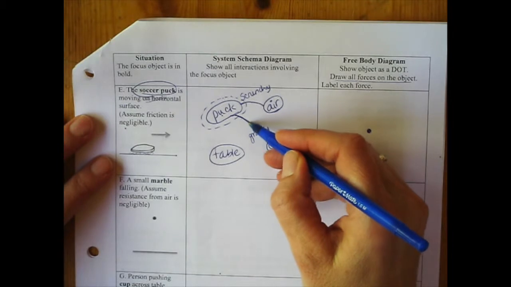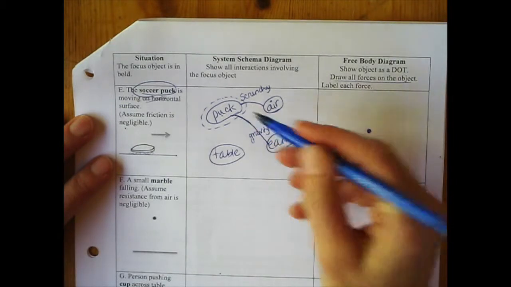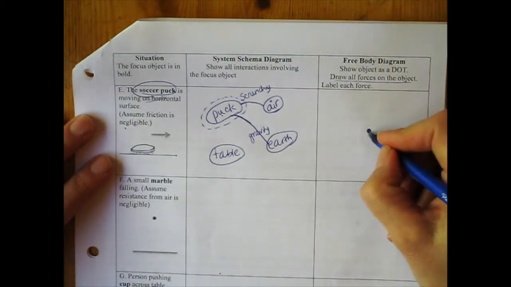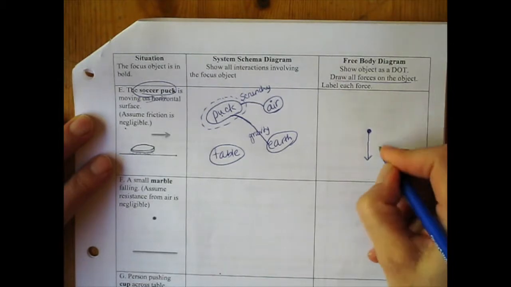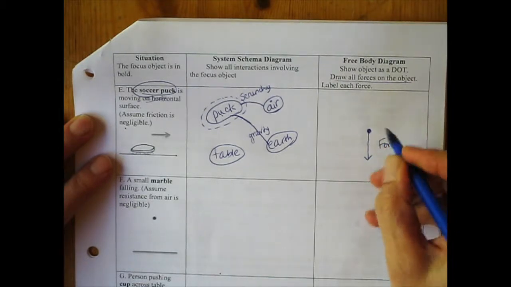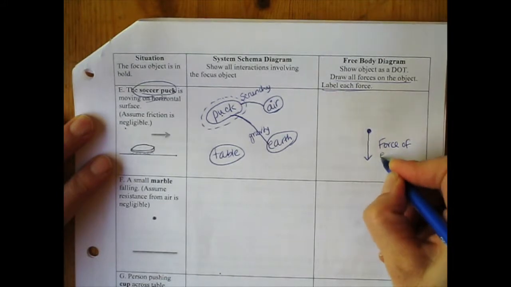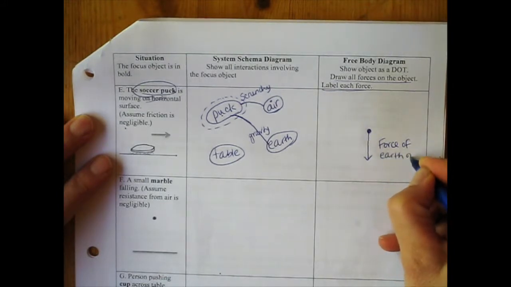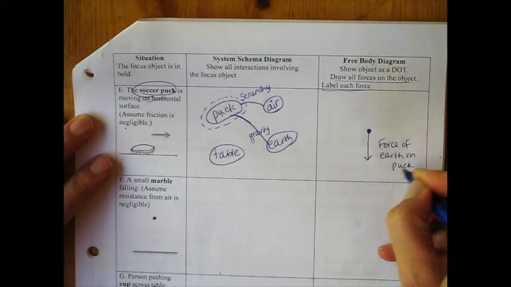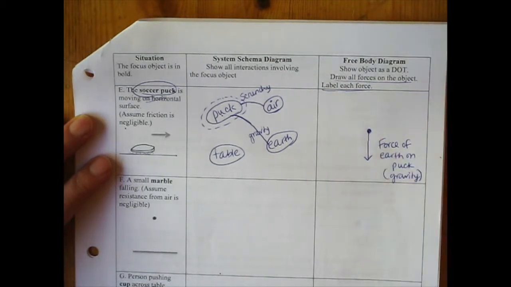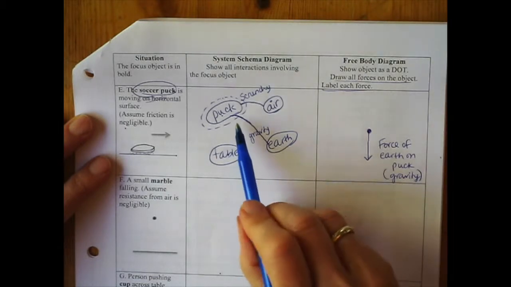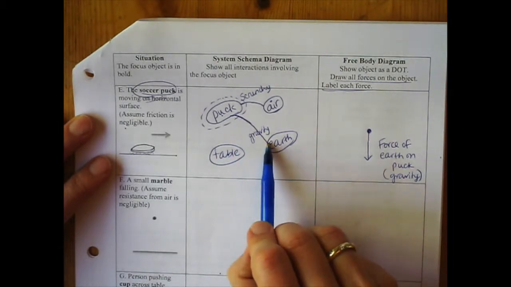So let's start with this one, the force of the earth on the puck. That's a gravitational force. And then we need to label each force. So this is the force of earth on the puck. If you want to, you can also indicate that is gravity. And that takes care of this one.